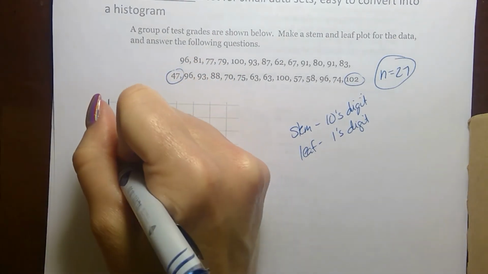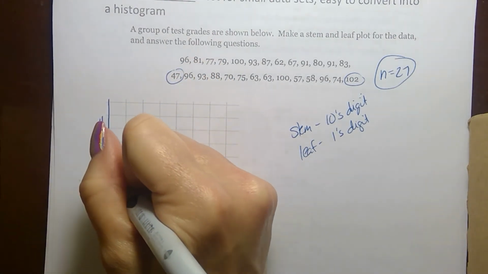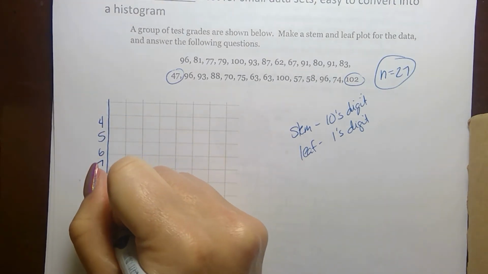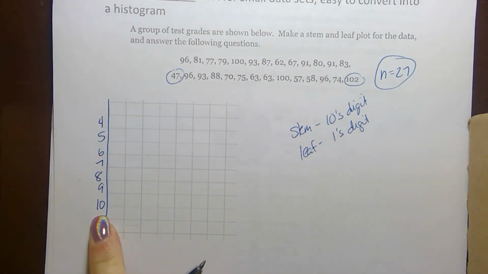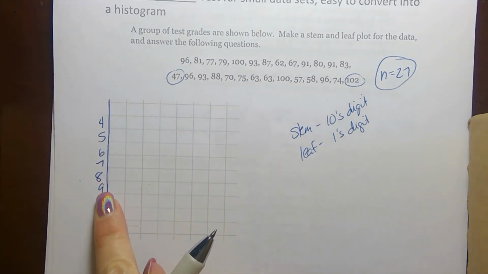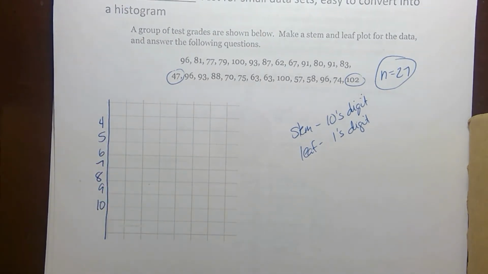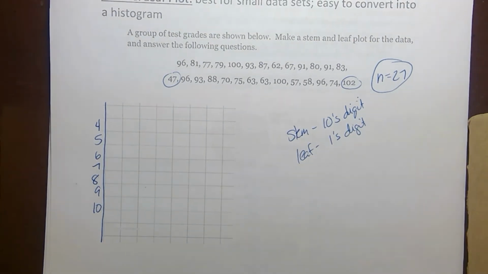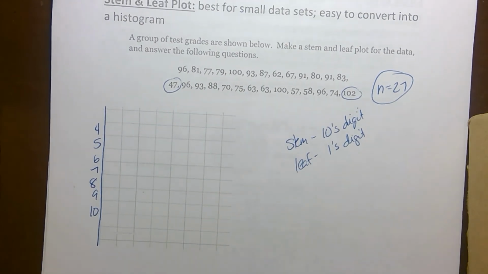I'm going to say, okay, 40s, 50s, 60s, 70s, 80s, 90s, and hundreds would be 10 tens. 4 tens, 5 tens, 6 tens, 7 tens, 8 tens, 9 tens, 10 tens represent hundreds. All right, now we're not just going to count the grades. We're going to say exactly what they are.